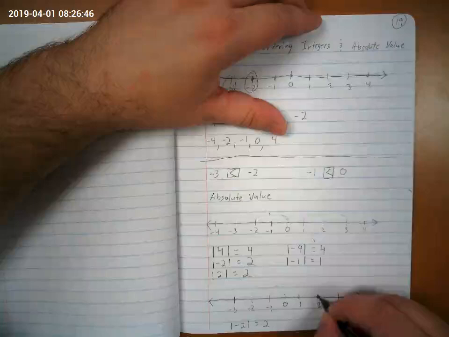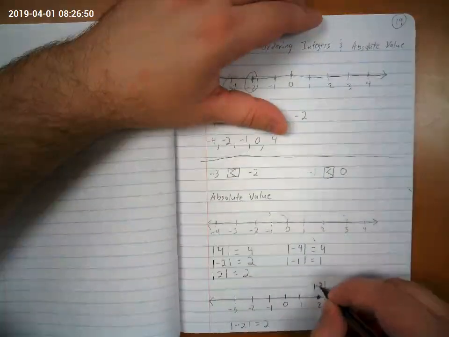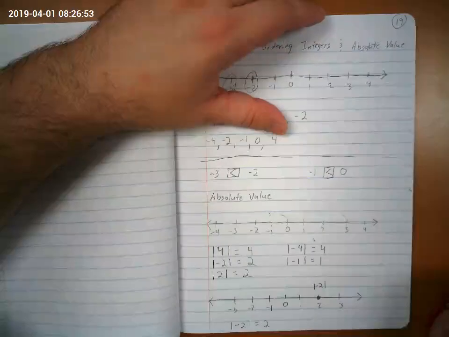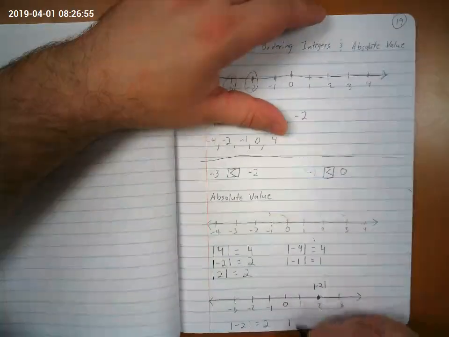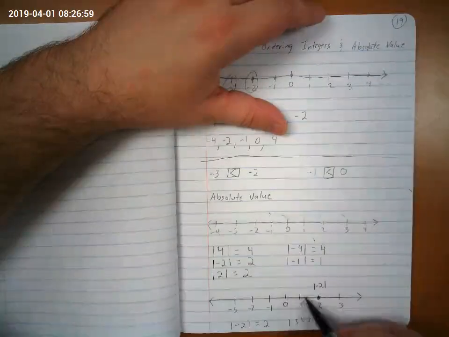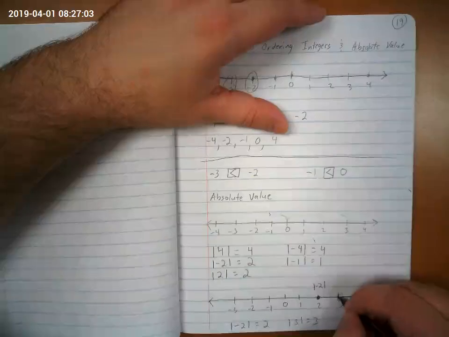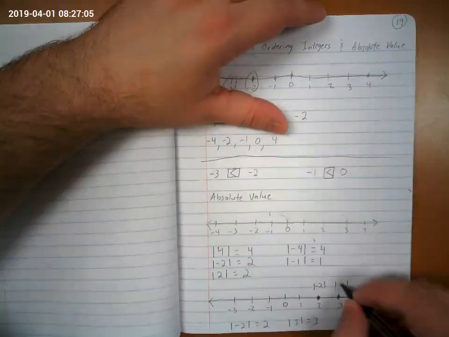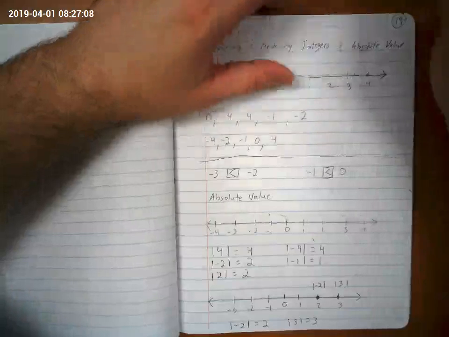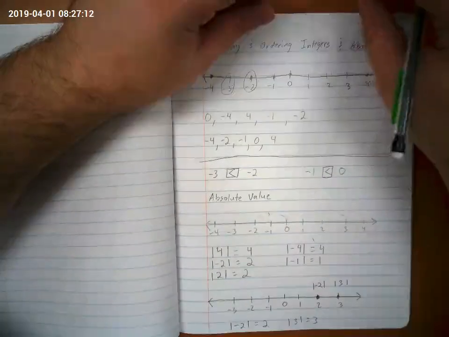So this is where you would graph the absolute value of negative 2. How about the absolute value of 3? Well, 3 is 1, 2, 3 units away, so the absolute value of 3 is 3. So this is where I'd graph the absolute value of 3. And again, absolute value is always positive.